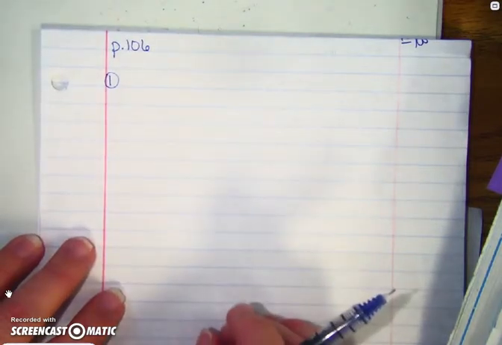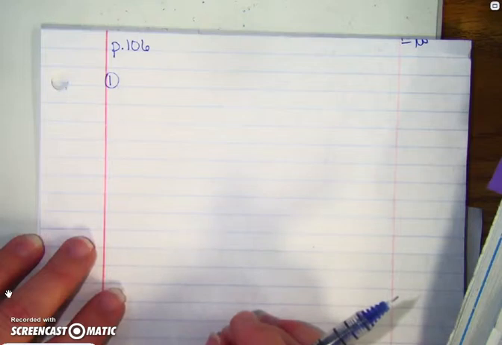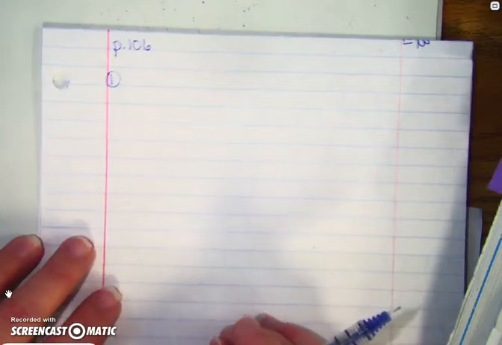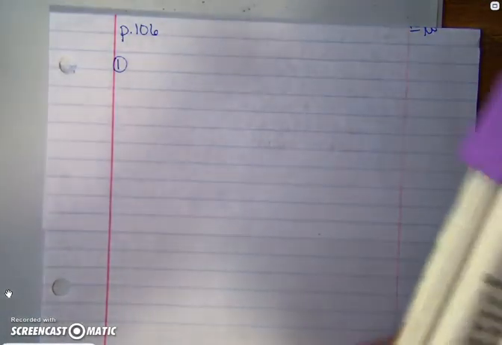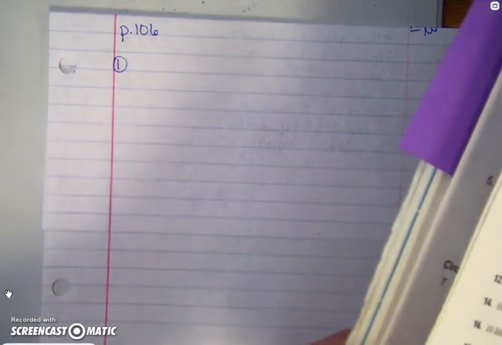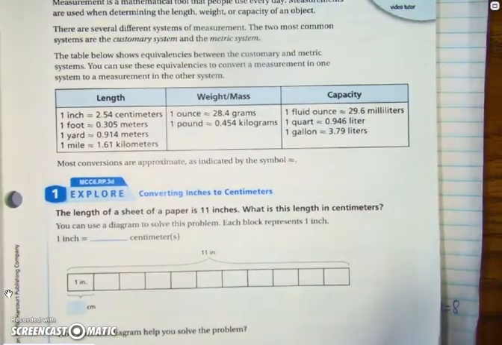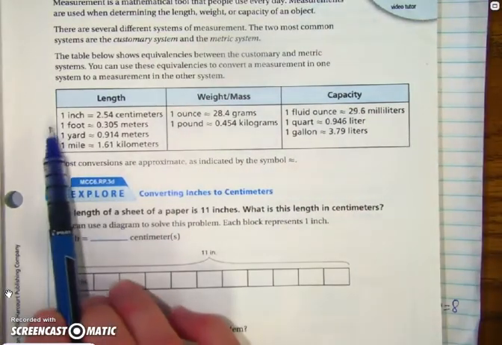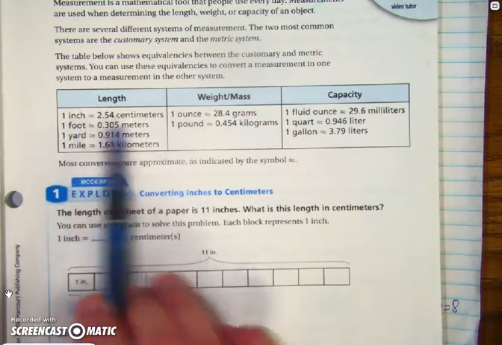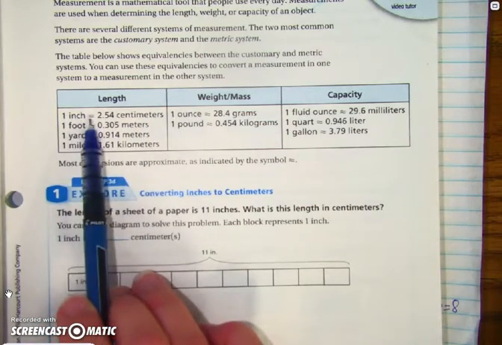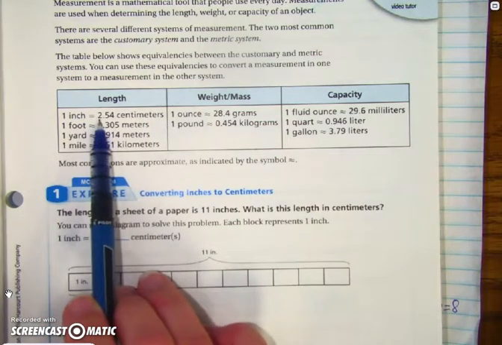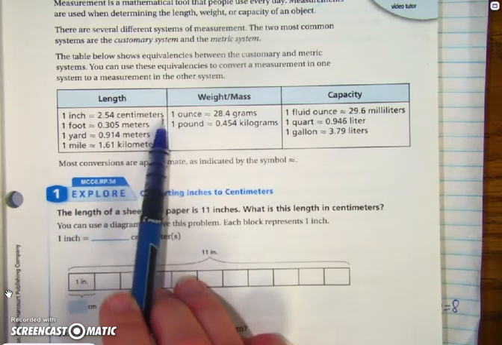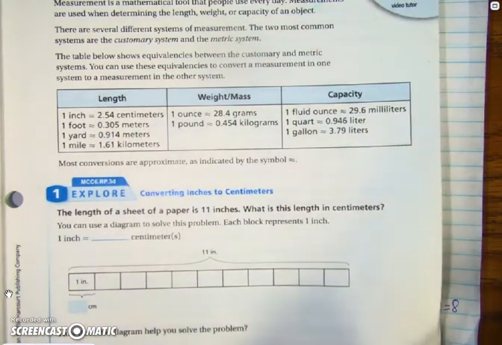A ruler is 12 inches long. What is the length of this ruler in centimeters? Okay, we have to look back to page 103 at our conversion factors, and we're looking for inches and centimeters. So on your conversion table, inches and centimeters. So we see that 1 inch is equal to 2.54 centimeters.